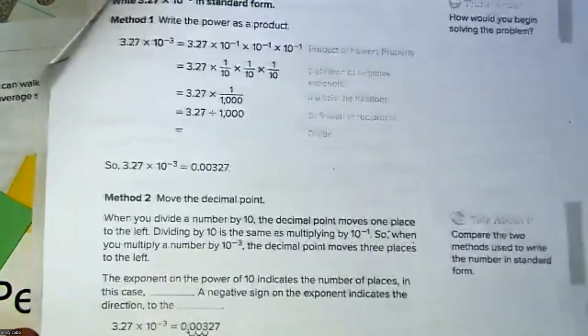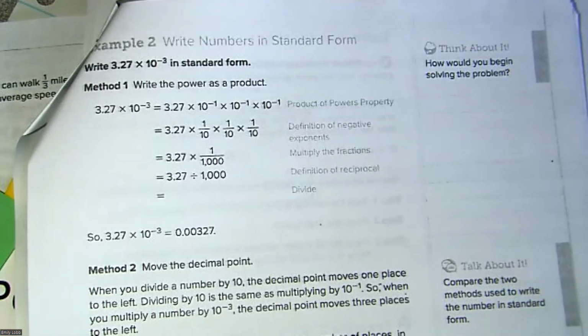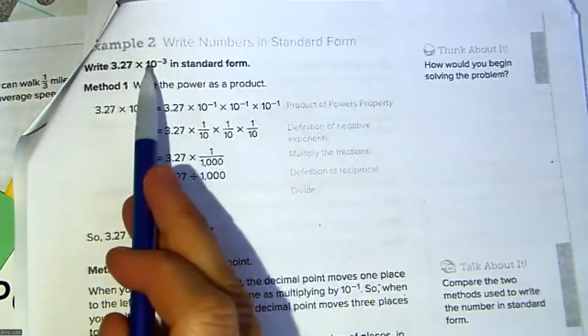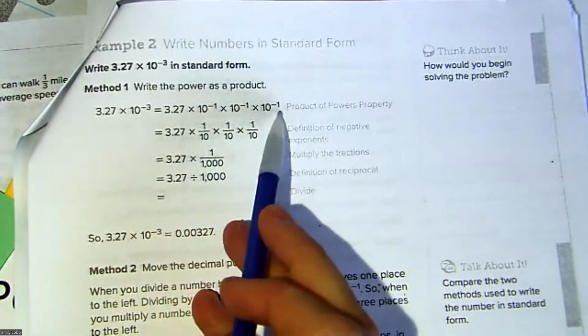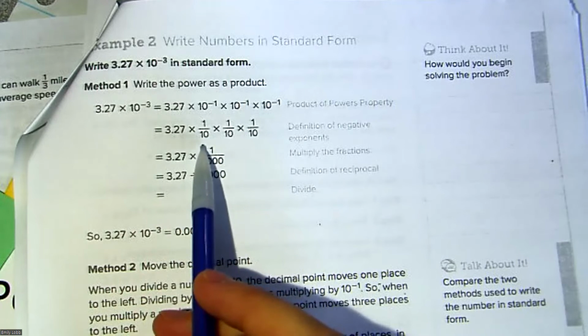All right, moving right along here. Example 2. This is very similar, except what do you notice about our exponent? It's negative. So really, we are going to be dividing by 10. When we have a negative exponent, remember it goes under the fraction bar, so we're dividing by 10. So they wrote the power as a product. So -1 plus -1 plus -1 would give us that -3. And then they flipped them because our negatives need to go to the basement.